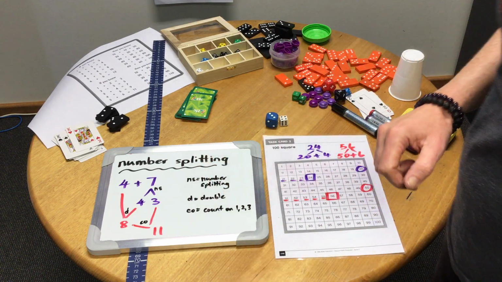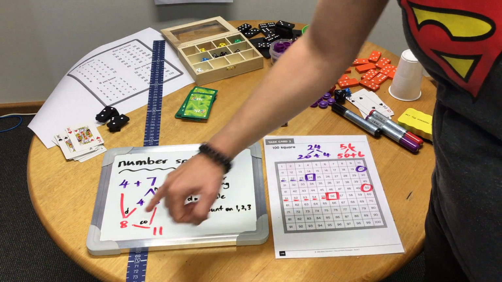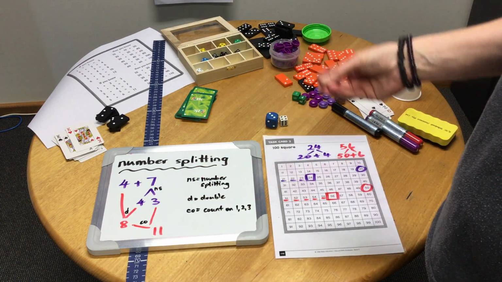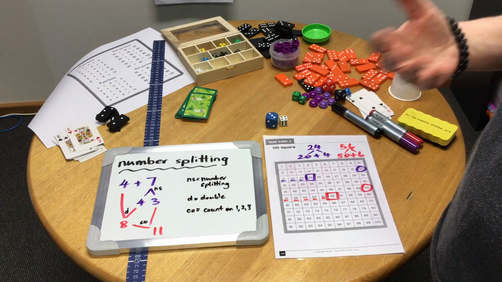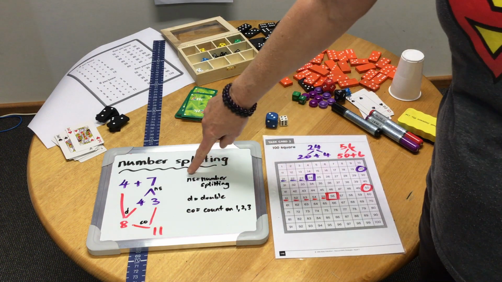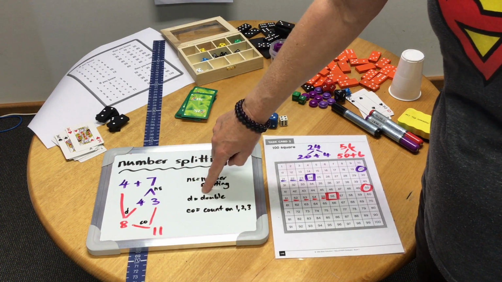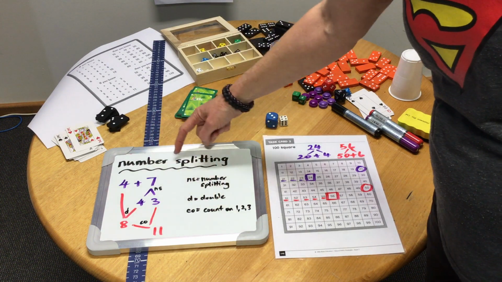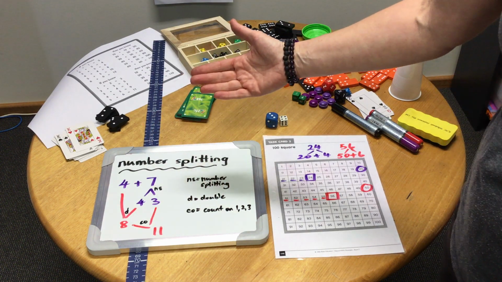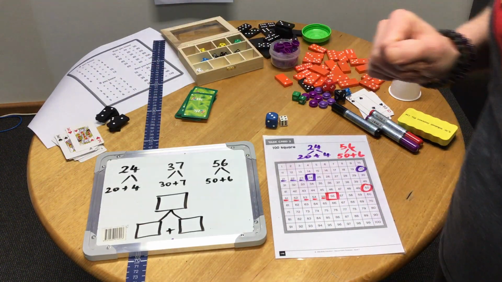You might start to notice your child using little symbols we call the secret code to actually articulate the strategies they're using. If they're not doing that, please encourage it. It's very simple. So number splitting, NS, double, D for double, count on, CO. So usually it's the first two letters, or the first letter of the words. Let's have a look at the next step up.